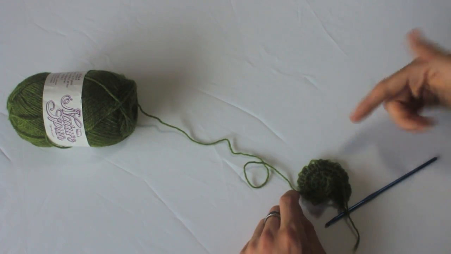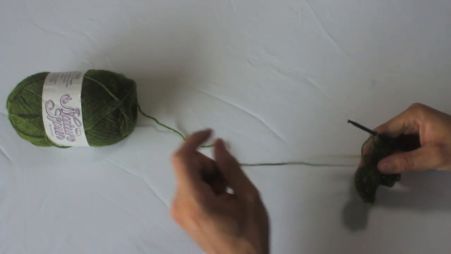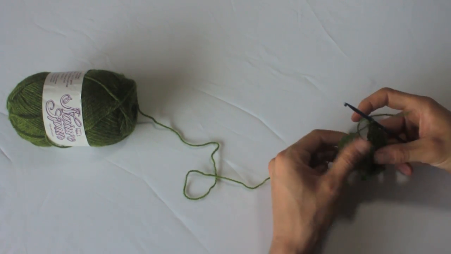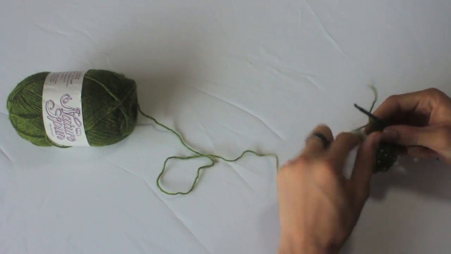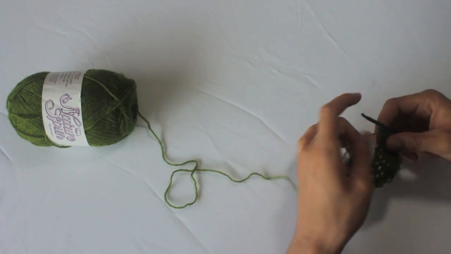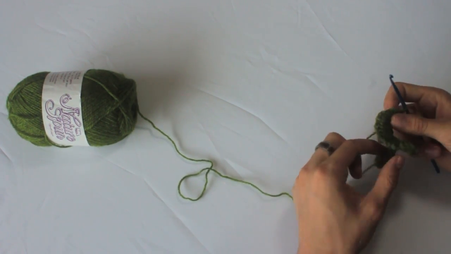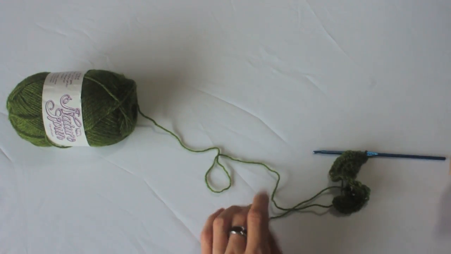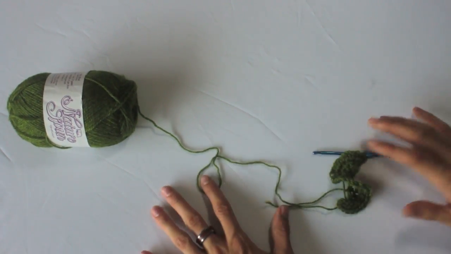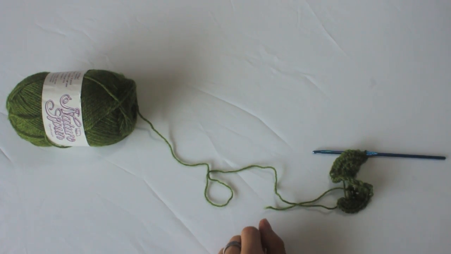And it'll continue to do this the more that you go along, with the single crochet increasing in every stitch. So I'm actually going to probably stop here and make more of this, and I'll come back, show you what it is, and then I'll felt it and come back and show you that as well.